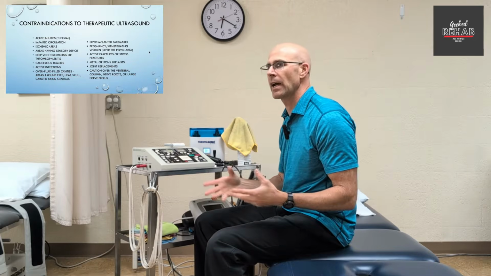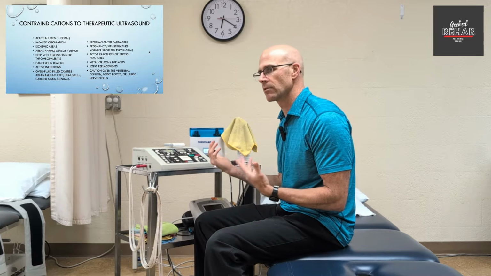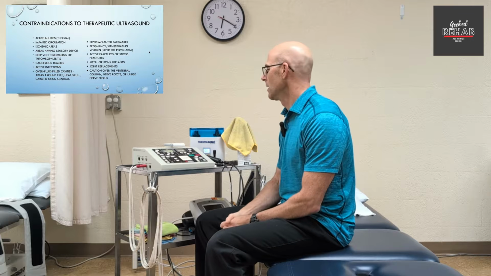And they should also verify that you don't have any implants or different devices that could be counterproductive to using an ultrasound. Oftentimes I'll use ultrasound for a couple of different reasons. One, to decrease inflammation. Two, to create deep heat.